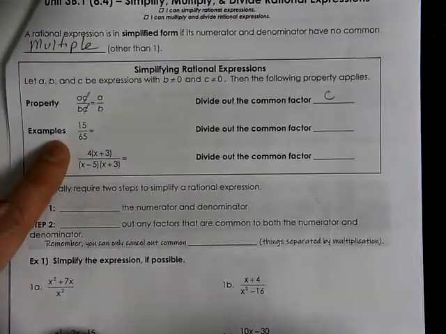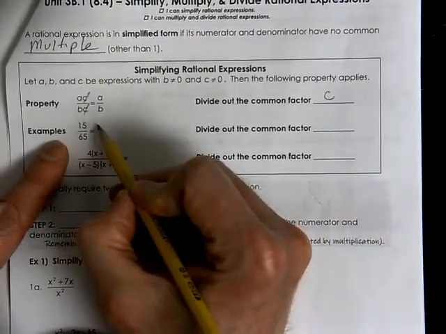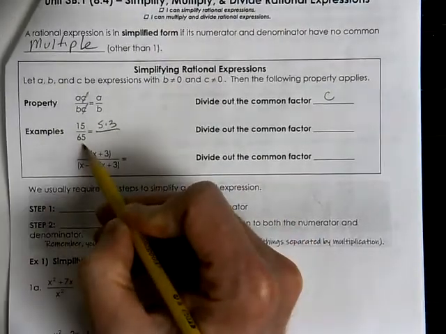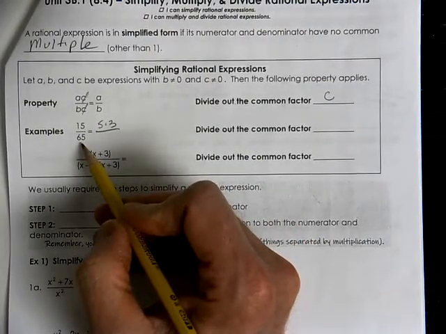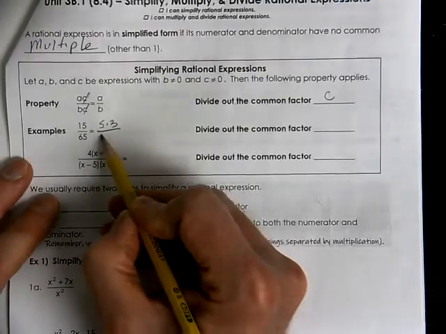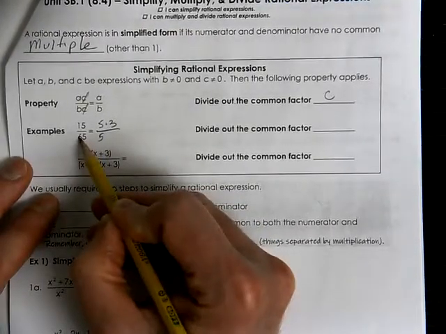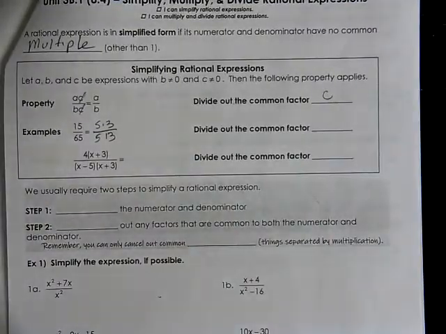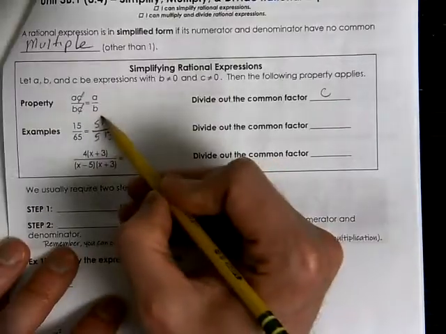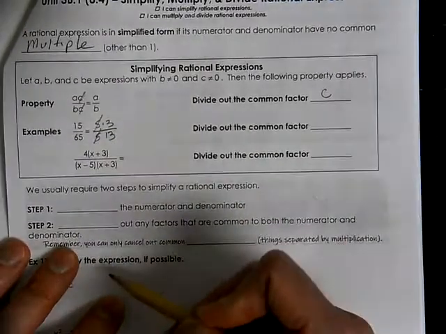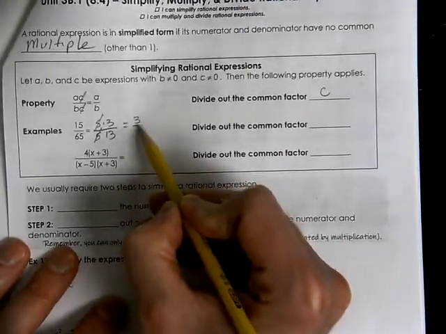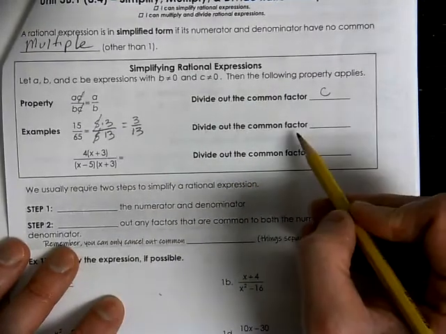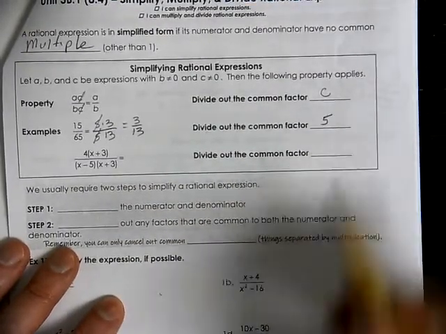So doing it with some numbers, we think about what 15 is made up of, 5 times 3. We think about what 65 is made up of. 5 goes into 65, goes into the 6 one time with 1 left over. So it's 5 times 13. So their common multiple is 5, and they're left as 3 over 13. So you're going to divide out the common factor of 5.